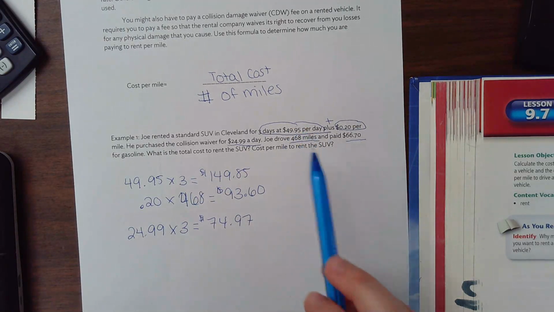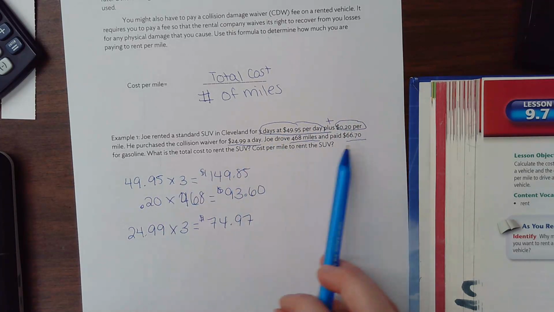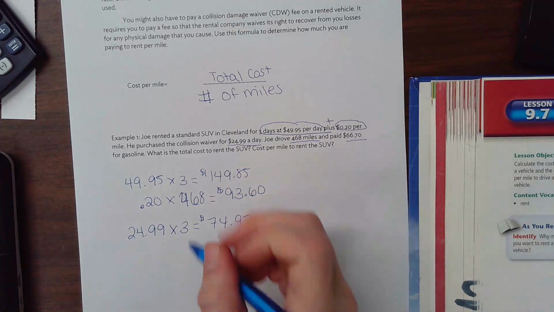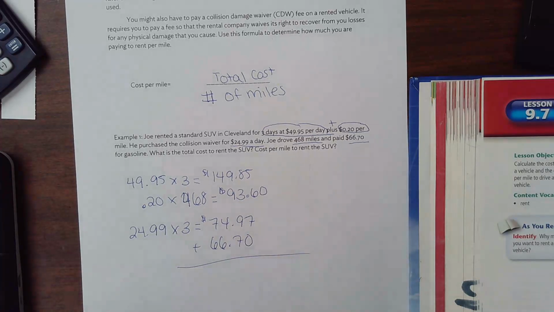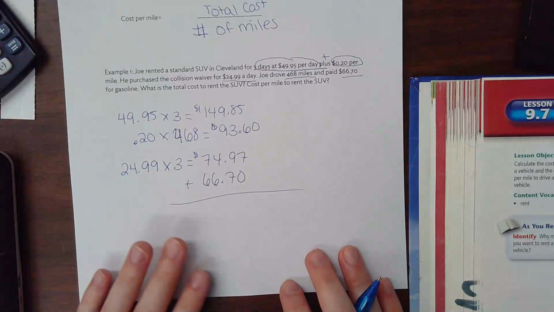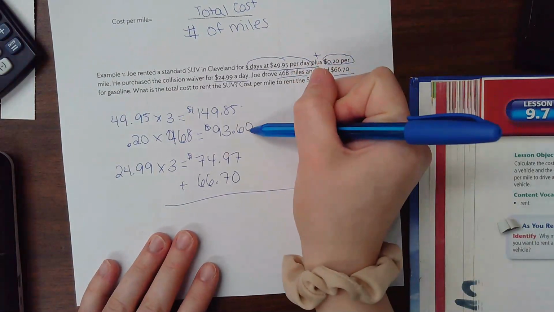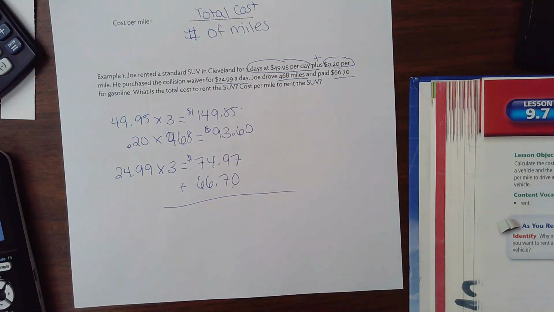Let's see, so we got the waiver, we got the per day, we got the miles. Oh, and I underlined this. He had $66.70 in gas. And we don't have to multiply that by anything because they didn't say per day or anything like that. So then I'm going to add all these up to find out what his total cost was.